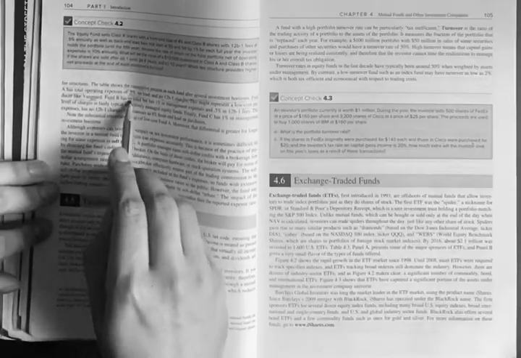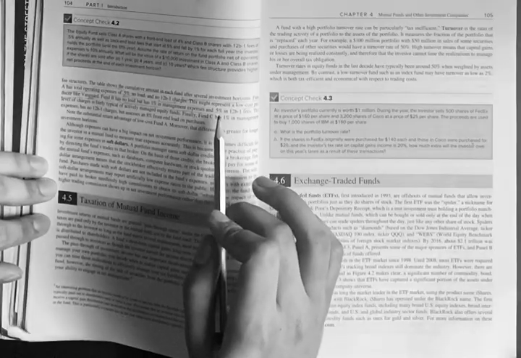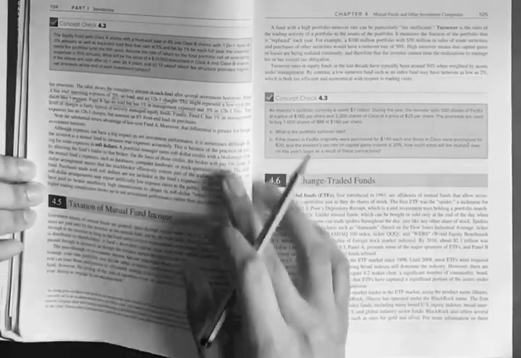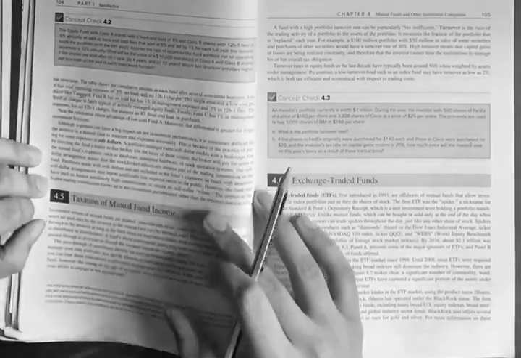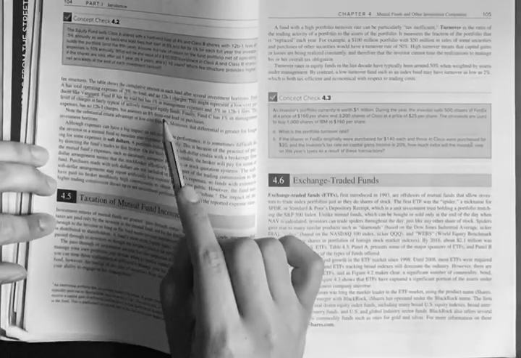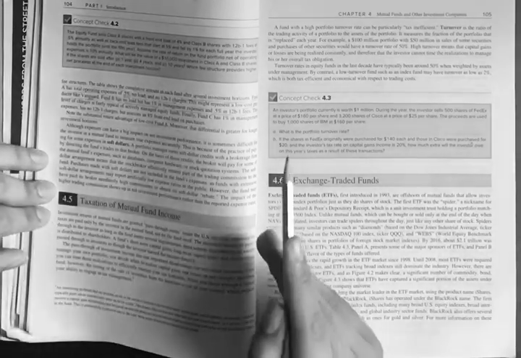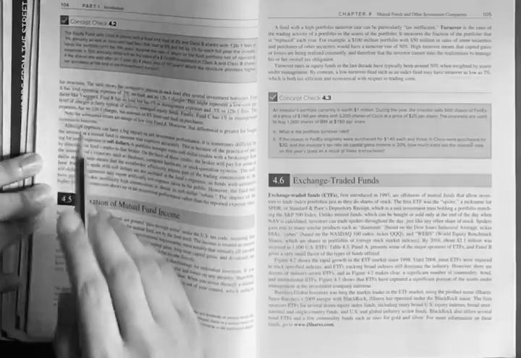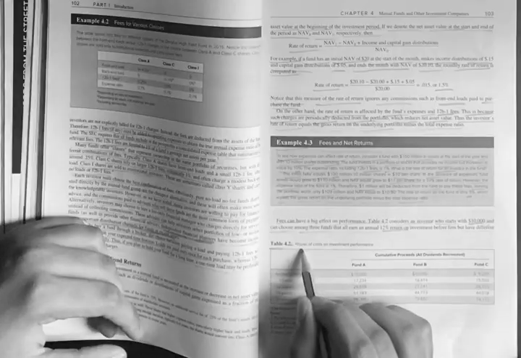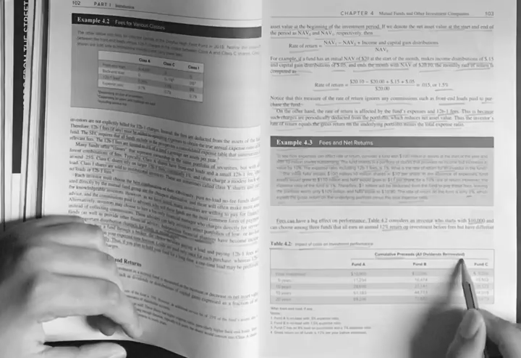Fund B has no load but has 1% in management expenses and 0.5% 12b-1 fee. Fund C has no 12b-1 charges but assesses 8% front end load on purchases. Note the substantial return advantage of low cost Fund A. Moreover, the differential is greater for longer investment horizons. So let's look at the table. Table 4.2, impact of costs on investment performance, cumulative proceeds, all dividends reinvested.